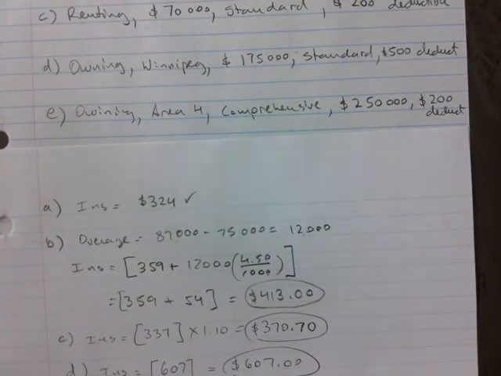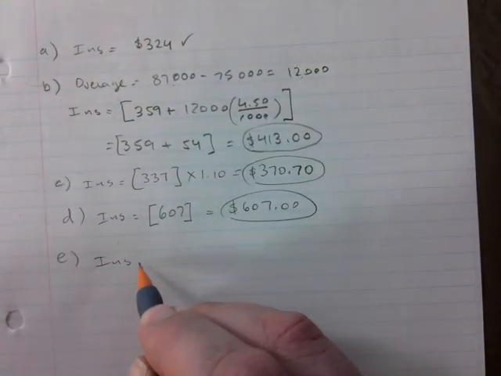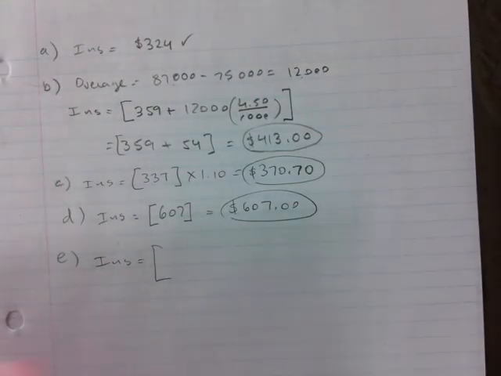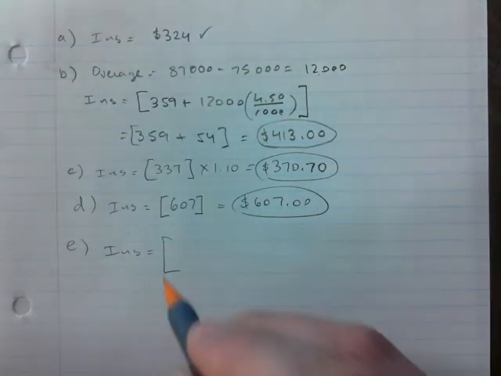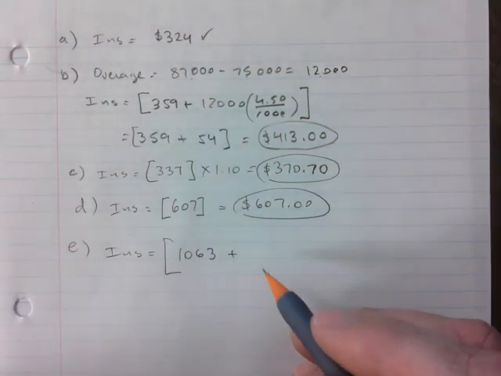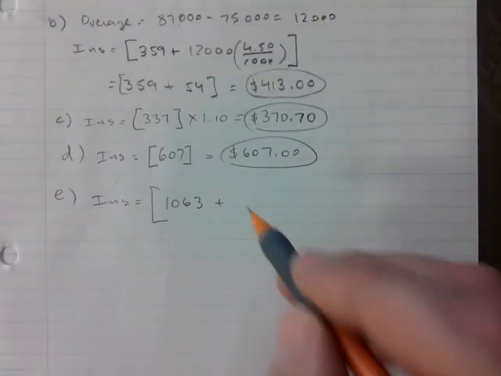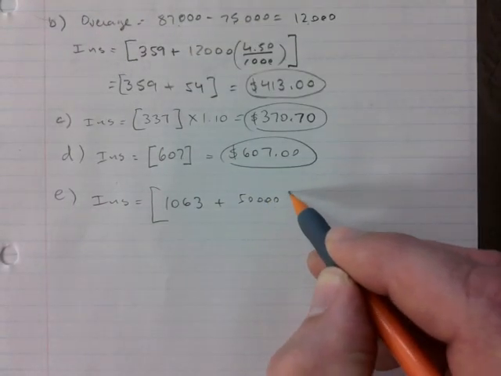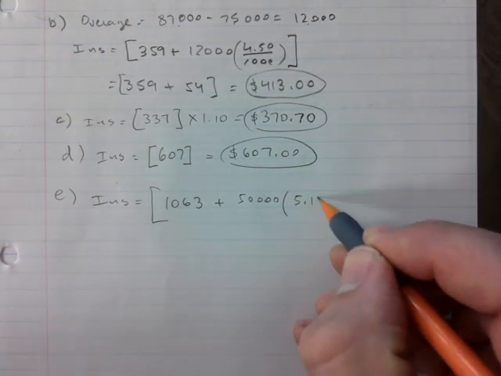E, last but not least, is you're going over. It's area 4, $200 deductible. So I'll do that real quick. Insurance. Area 4, comprehensive. So it's 1063. Plus, how much am I over? This is easy to do mental math, right? It's 50,000 over. So it's 50,000. You multiply it by that rate that's right below it for going over.